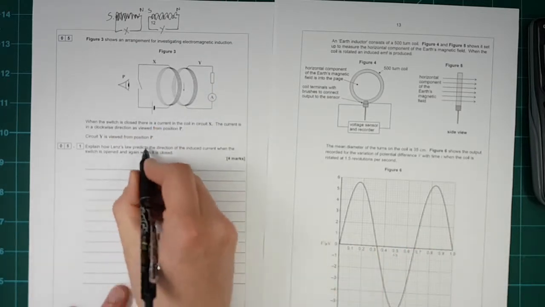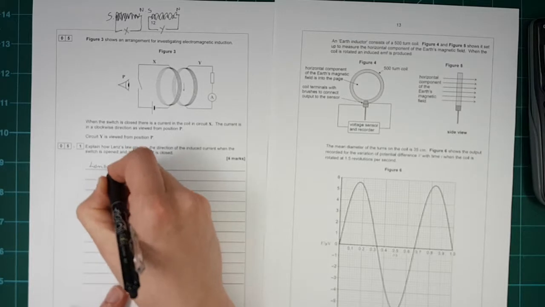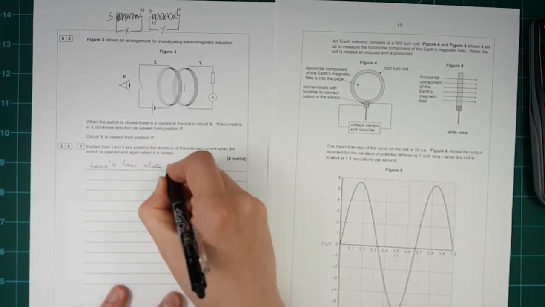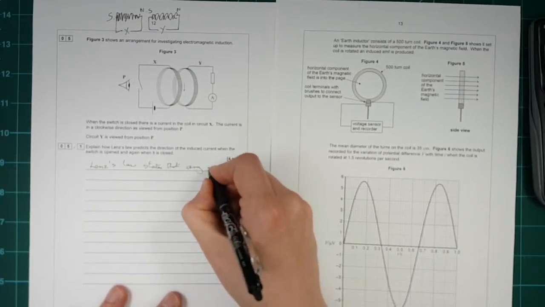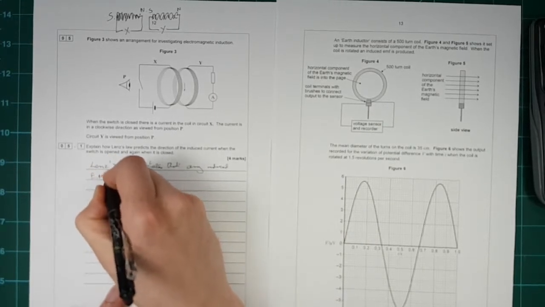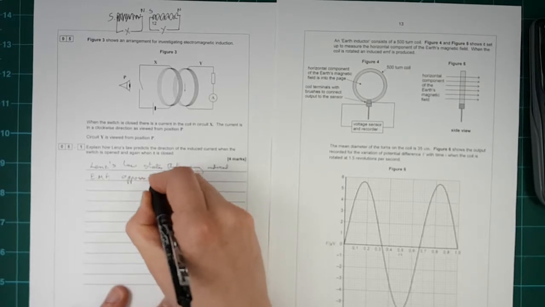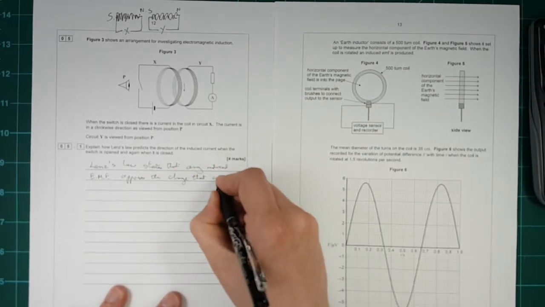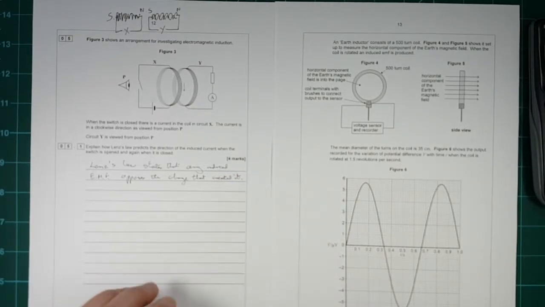So I think first of all we'll state a little bit about Lenz's law. Lenz's law states that any induced EMF opposes the change that created it. Okay, that's just common sense.